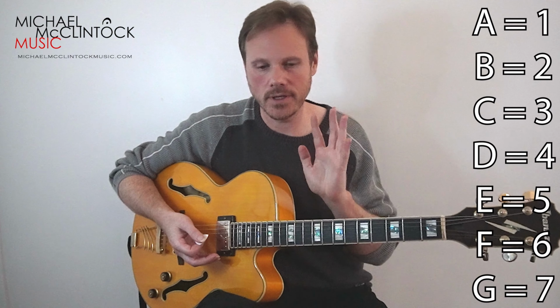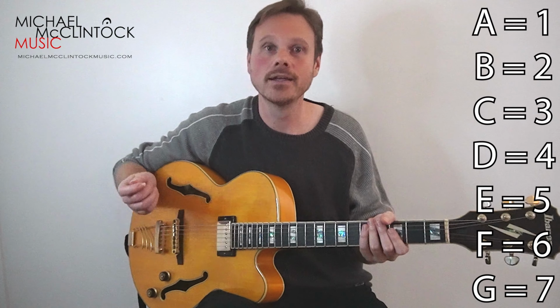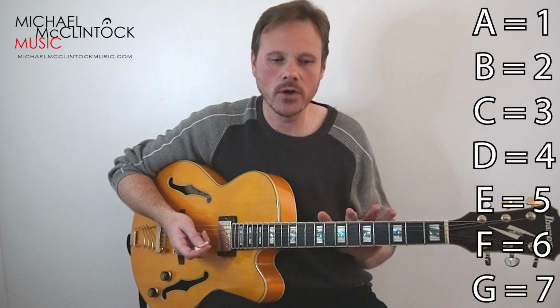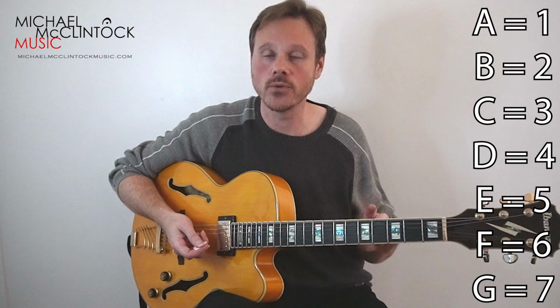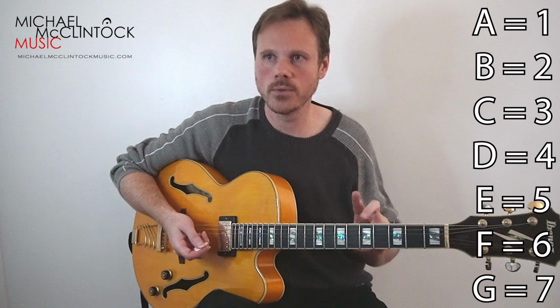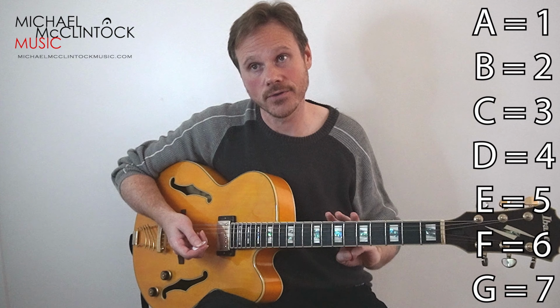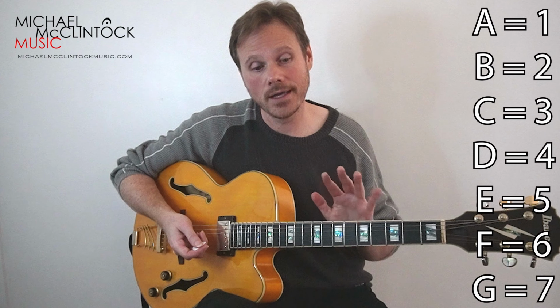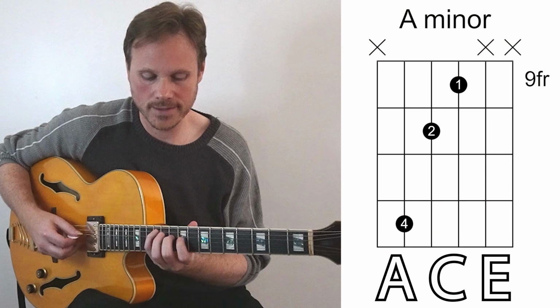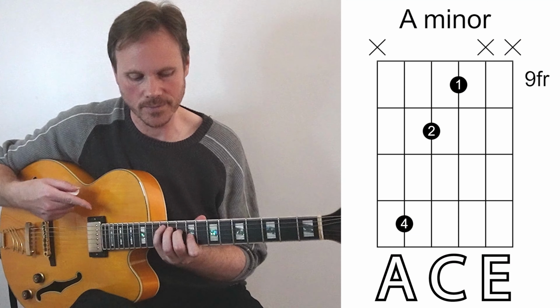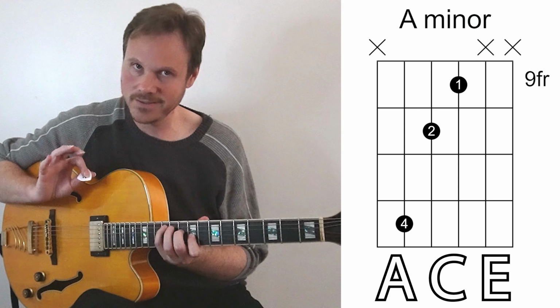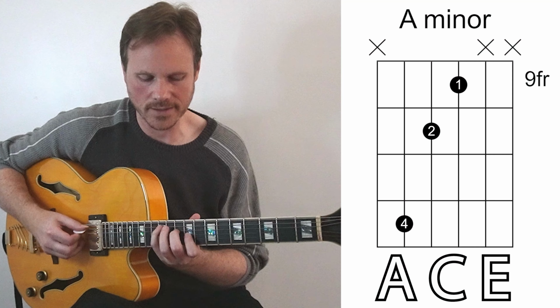B was 2, C was 3, D was 4, E was 5, F was 6, G was 7, right? But we only need the root, the third, and the fifth, the 1, 3, 5. So A is 1, B is 2, C is the third, D is the 4, E is the 5. A, C, E, boom, and it's minor, okay? Just a quick refresh, and now let's finish up.